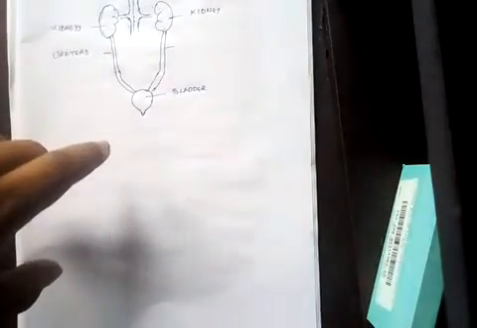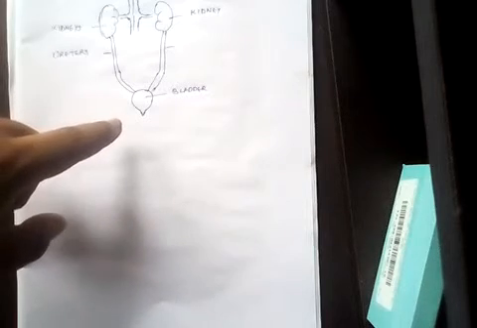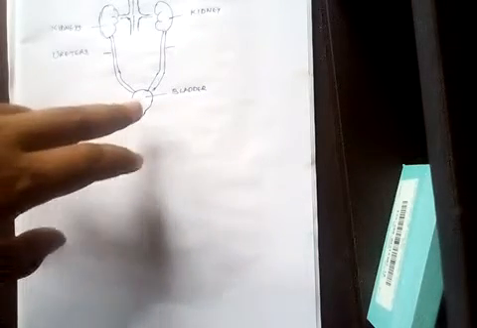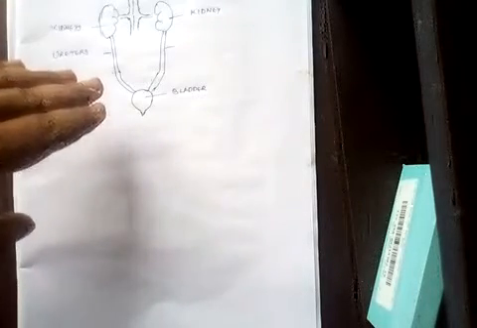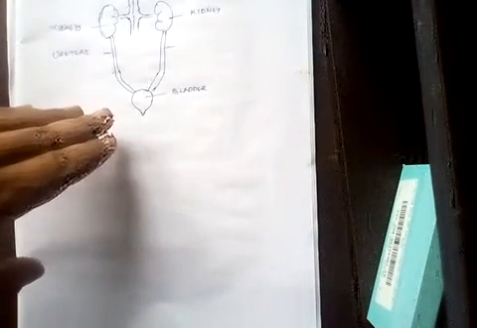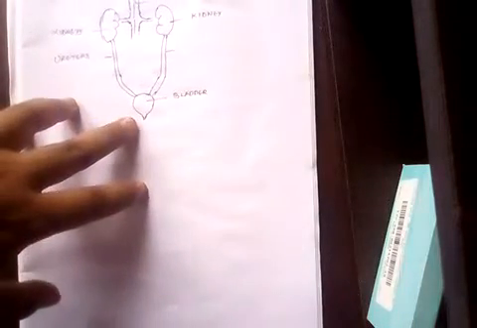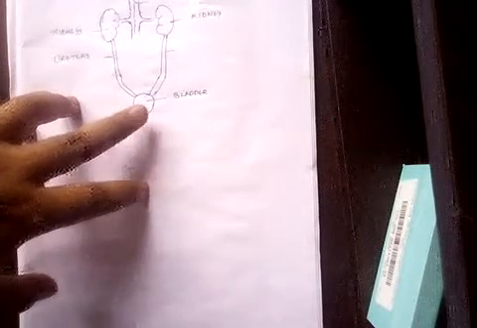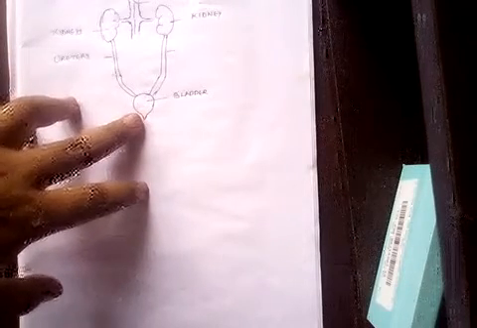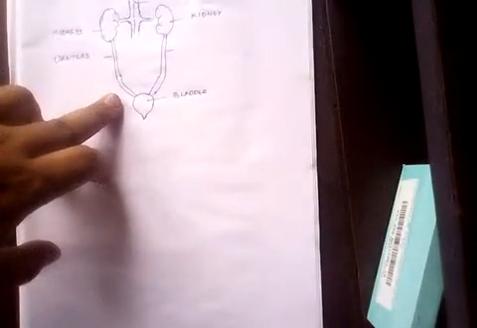So the bladder, as you can see, looks like a pear shape, and it is usually situated in your pelvis region. Pelvis region, that means your camber, as you call it in Nepal. It is located below your pelvis, in your pelvis region, and your bladder is connected with the kidney through ureters.